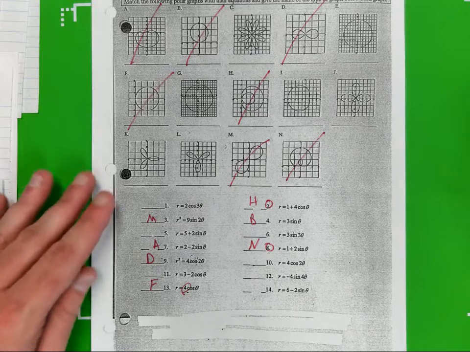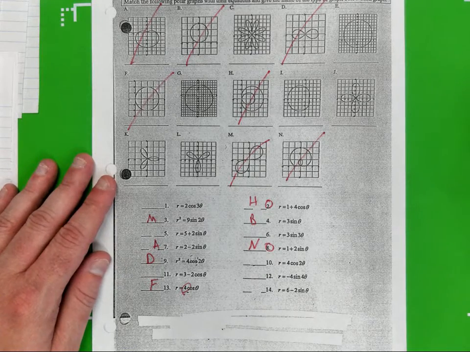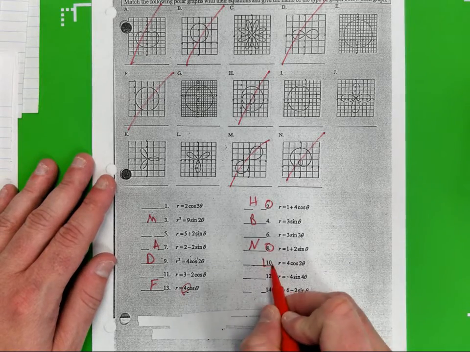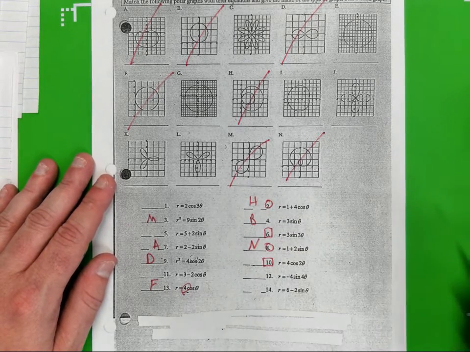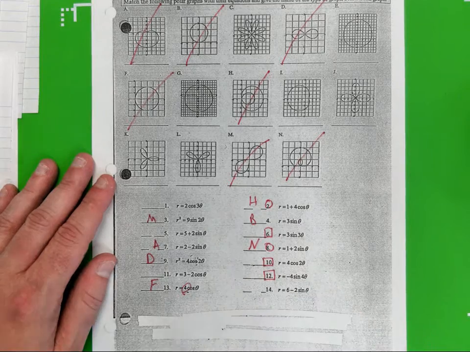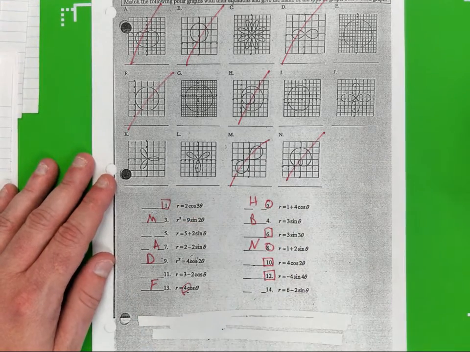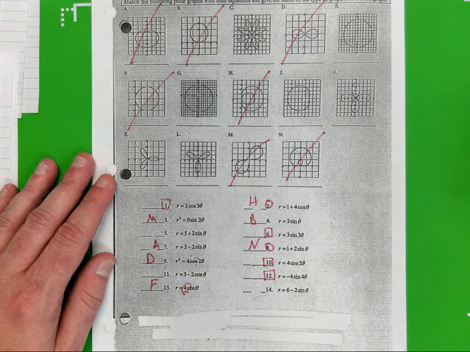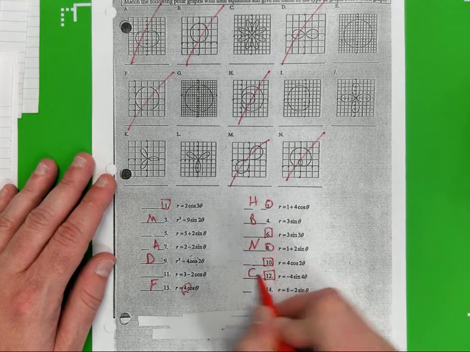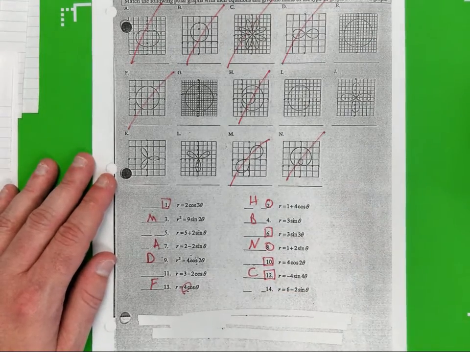Alright, now let's look at roses. We have 3 roses: number 10, number 6, and number 12, and number 1. Very good. Now, look at letter C. How many petals do you have? 8 petals. Which one will that go with? That will go with 12. You're done with that one.